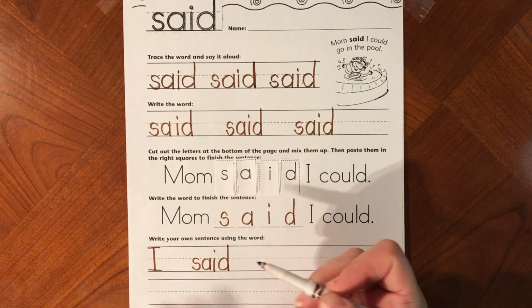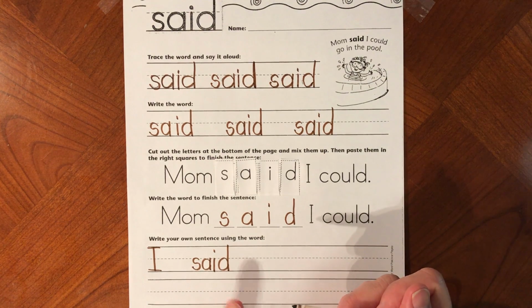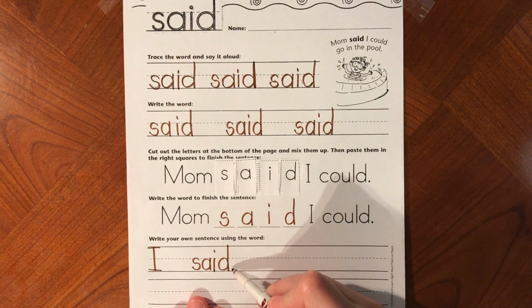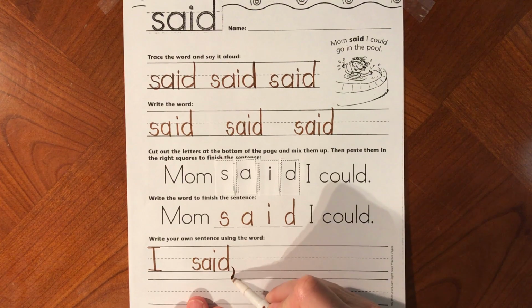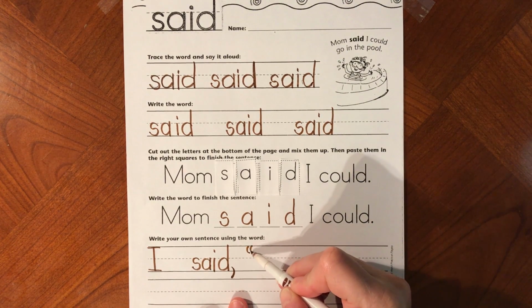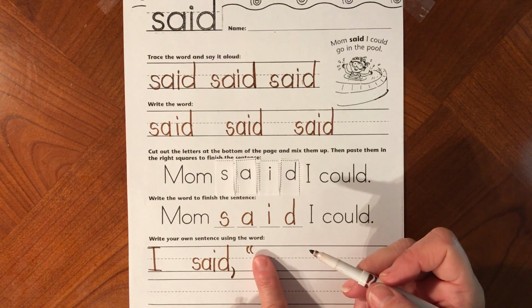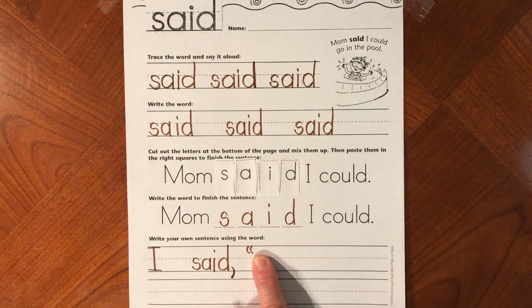Now, I'm going to say a specific thing that I said. I said, so I'm going to do this little thing called a comma. And it comes before the quotation marks, those two little marks up in the sky. And that's going to tell you what I said. And when we have quotation marks, it's like a sentence inside of the sentence.